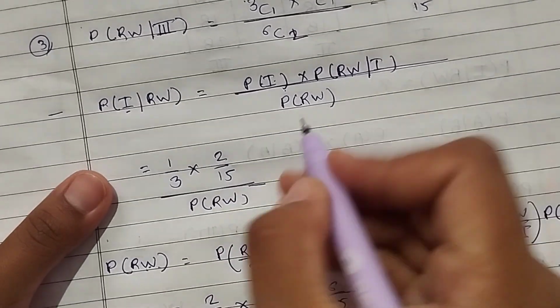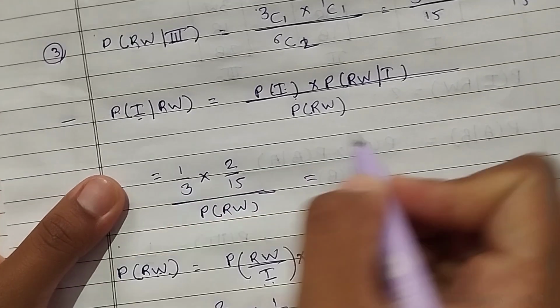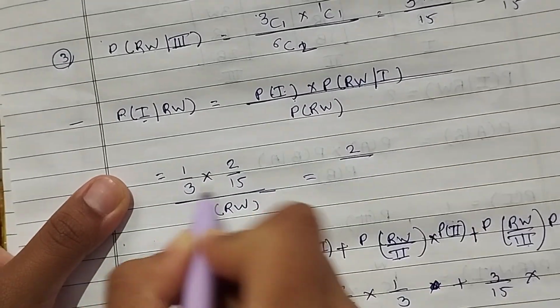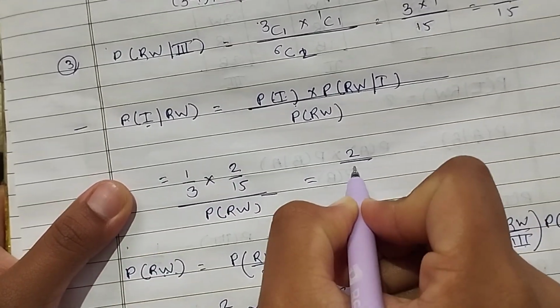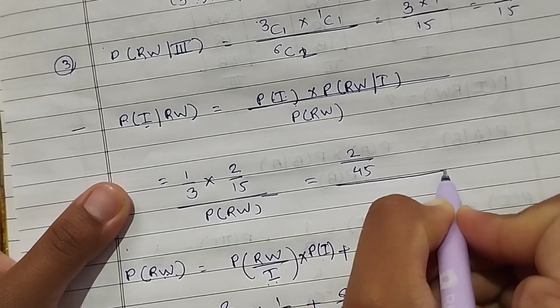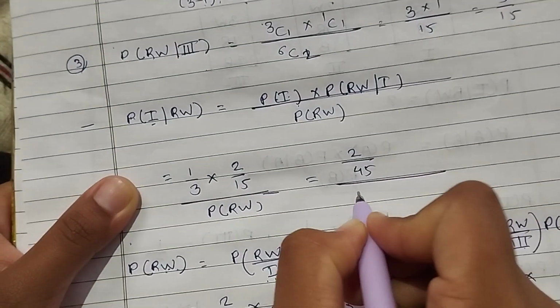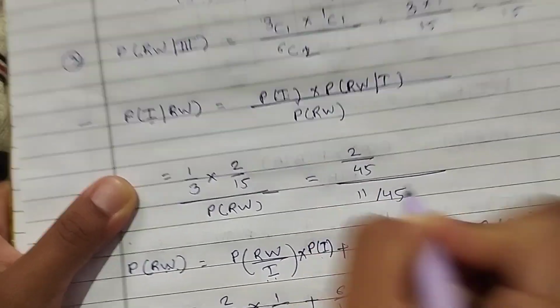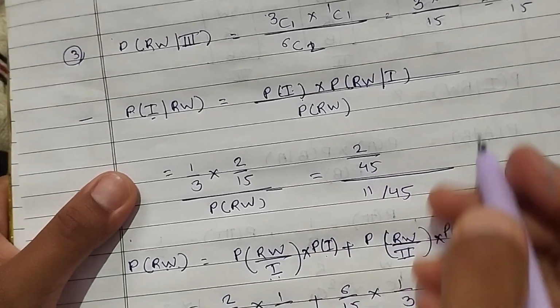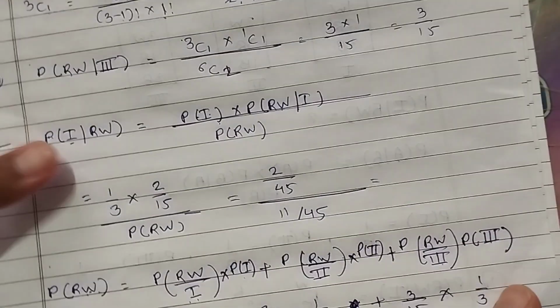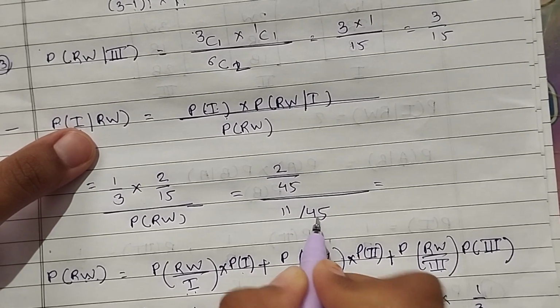Now just put it here in this formula. So again this is 2 by 15 times 1 by 3, 45, divided by this 11 by 45. Okay, I simplify for you. So now this is present in the denominator.